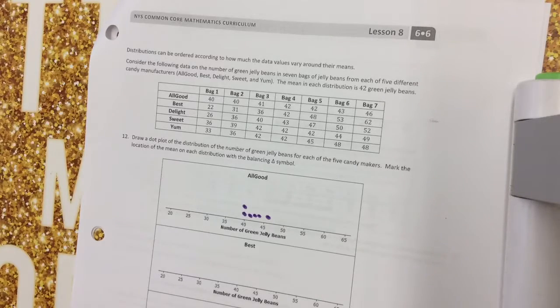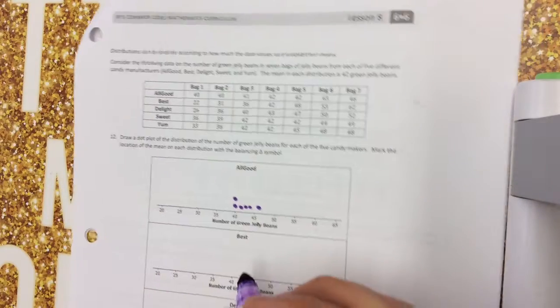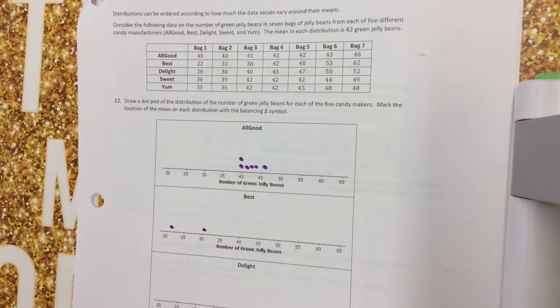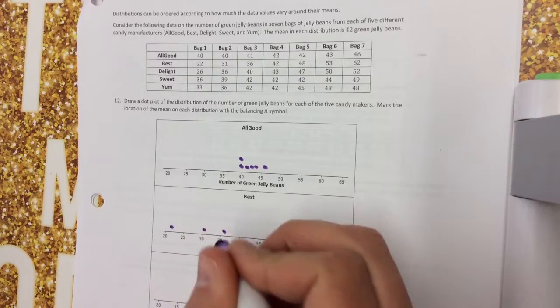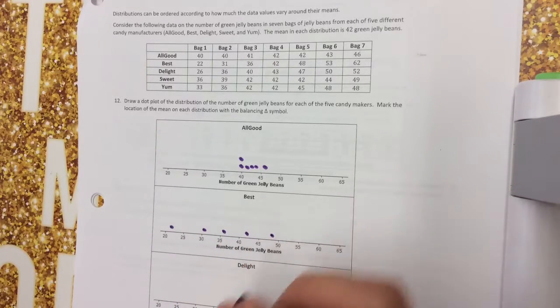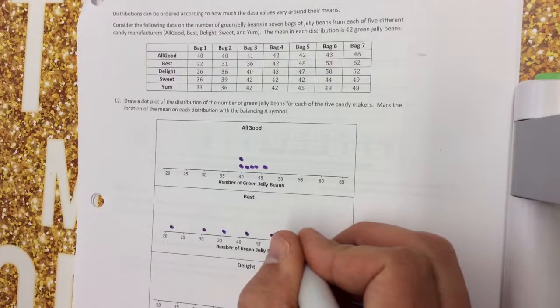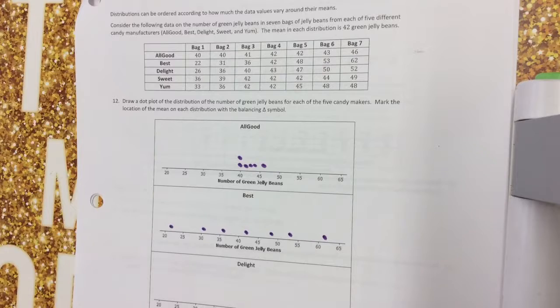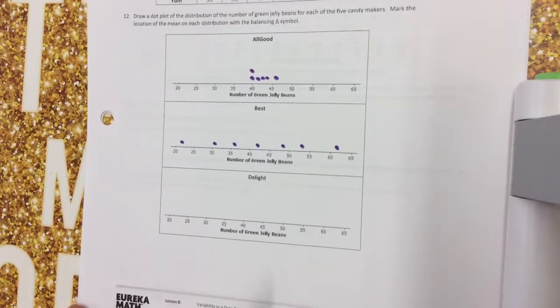For the Best, 22, 31. Okay, so pretty consistent here, and pretty close to the values, 36, 42, 48, which is close to 50, 53, and then 62. Now that's a very widespread gap with no duplicates here. So as you can see, the more consistent average for the bags would be the All Good so far out of these two. But we got 3 more groups to do.